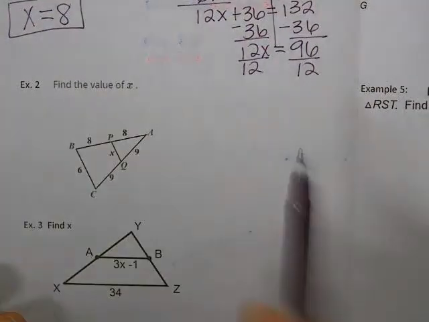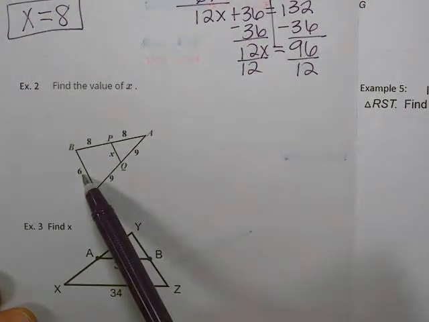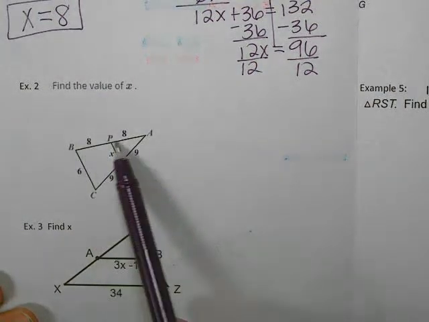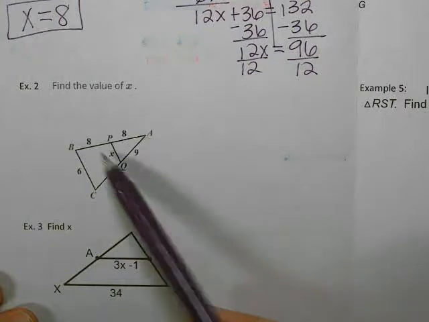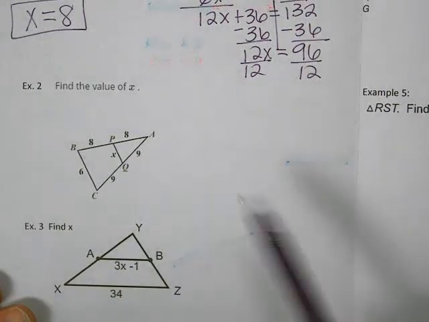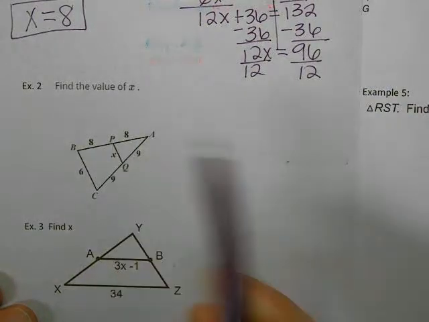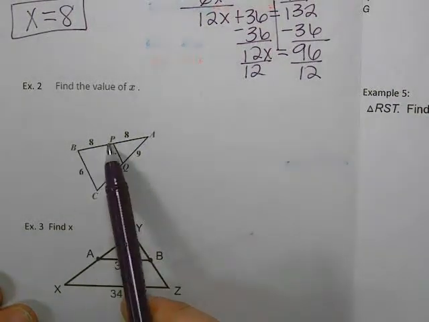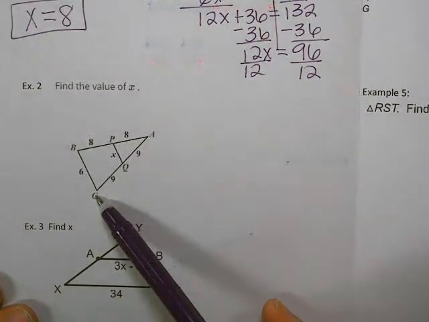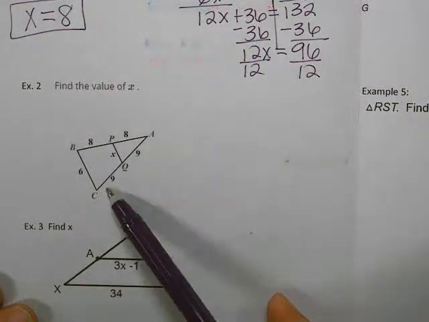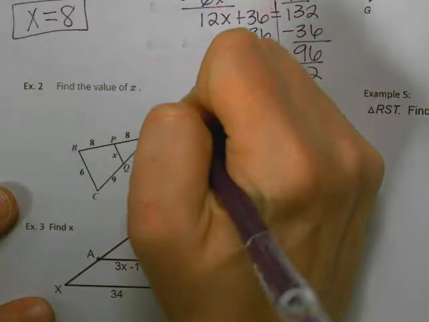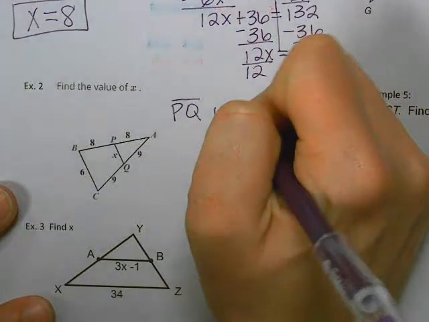On example 2, we have two lines. They don't say they're parallel, but if we look over here, what do you notice? Is this length here, PQ, a mid-segment? Yes, this is a mid-segment because BP and PA are congruent. 8 is congruent to 8, and CQ and QA are also congruent. 9 is congruent to 9. So we know this is a mid-segment. So PQ is a mid-segment.